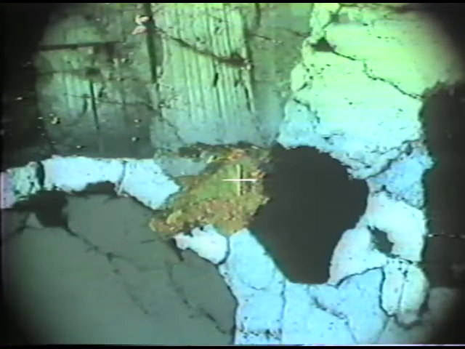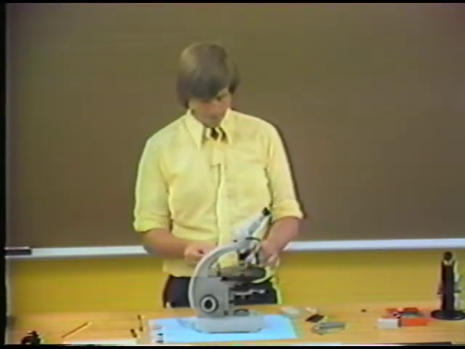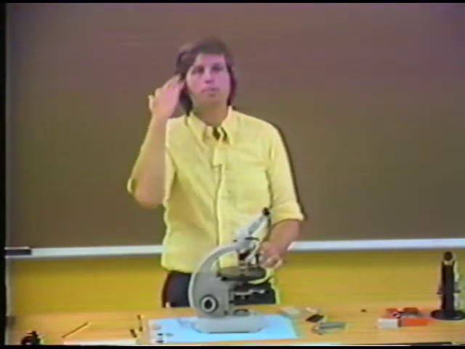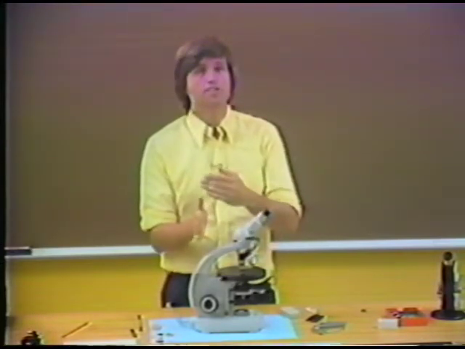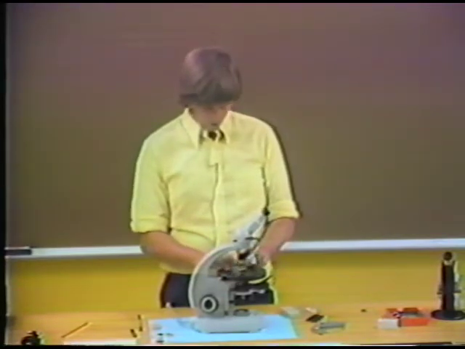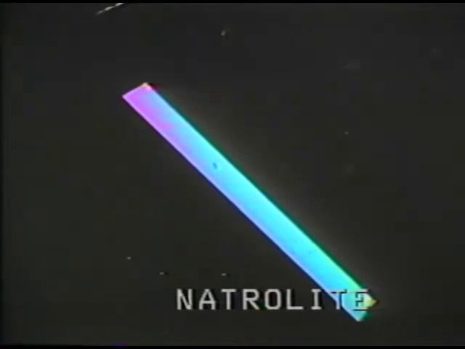Now one final adjustment before we're ready to use the petrographic microscope, and this is to check the position of the polarizers. The polarizers can be moved in many microscopes, and it's important to know that they are exactly in a north-south and east-west position when you begin examination. In order to do this, I'm using a mount of a mineral called natrolite. Natrolite is a nice elongated mineral grain which is elongated in such a way that it becomes dark in cross-polarized light at a time when it is exactly parallel to the cross-polarizers.